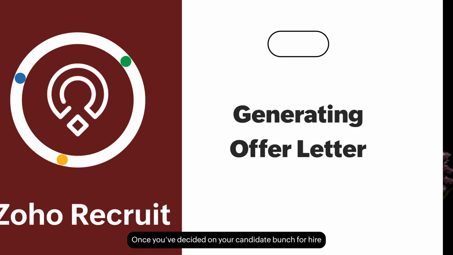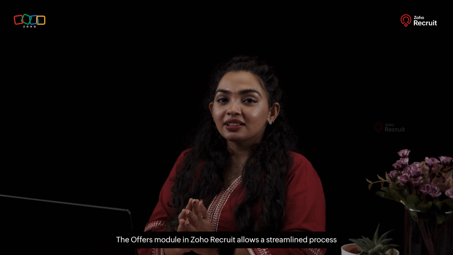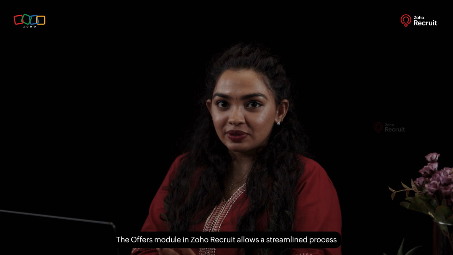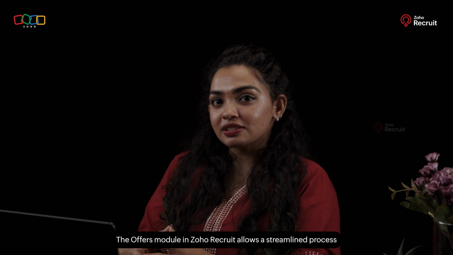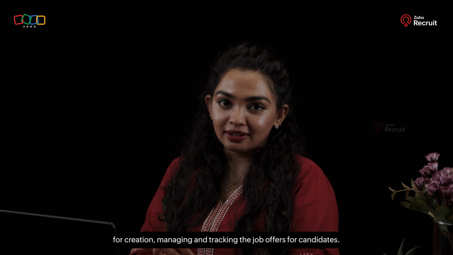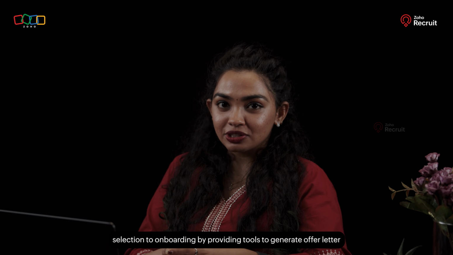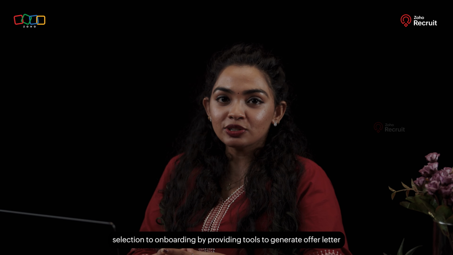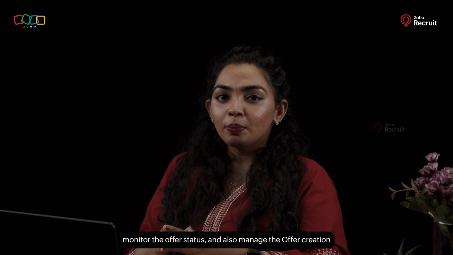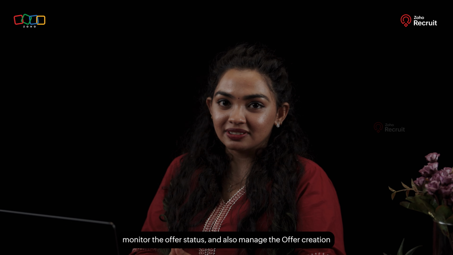Once you've decided on your candidate bunch for hire, you can send across job offers from Zoho Recruit. The Offers module in Zoho Recruit allows a streamlined process for creating, managing and tracking the job offers for candidates. It allows a seamless transition from candidate selection to onboarding by providing tools to generate offer letters, monitor the offer status and also manage the offer creation.